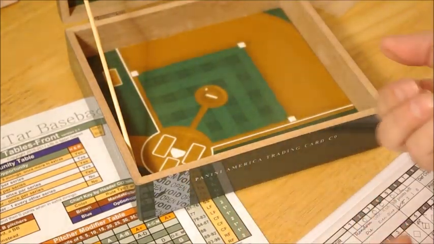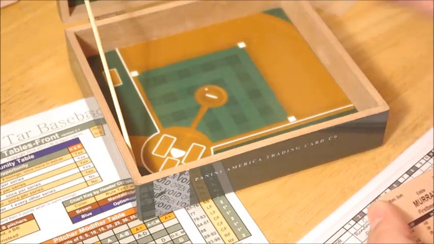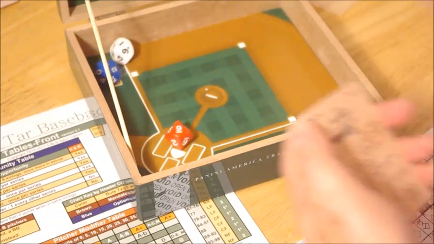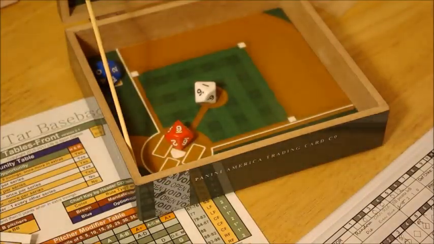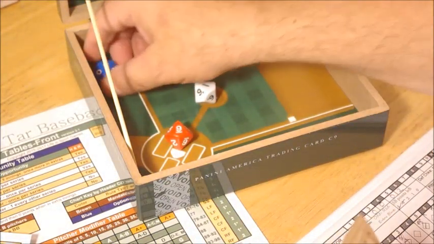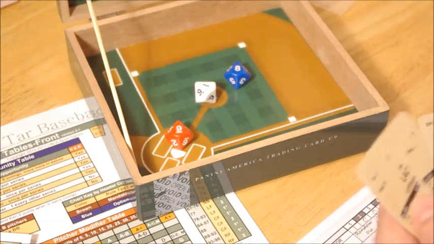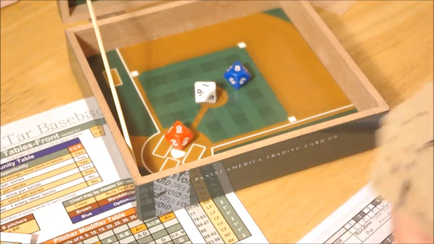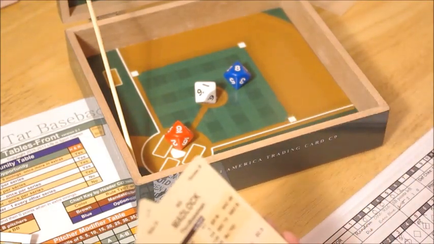Murray, 98, potential for an error. 91, that's almost automatic. Let's see, 91, center field again. But this time we got an 8, which is actually a good roll, because I know he's a 6.